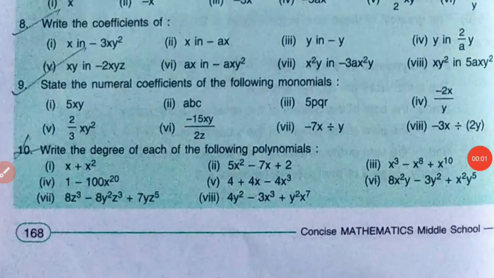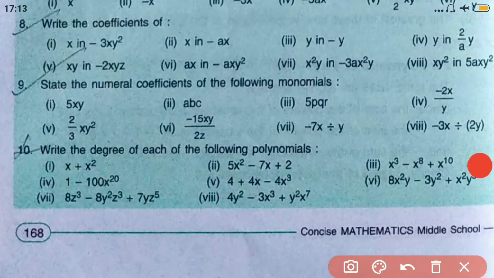Coming to the next question, which is question number 8. So let us try to solve this question number 8. Write the coefficients of x in minus 3xy square. Let us try to solve this.